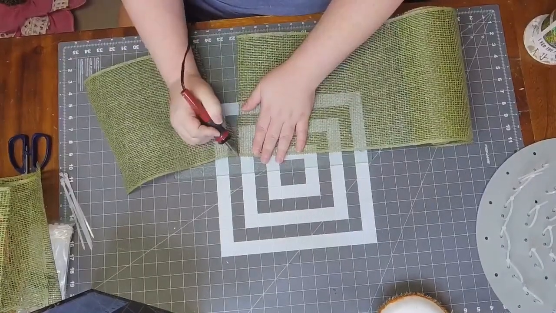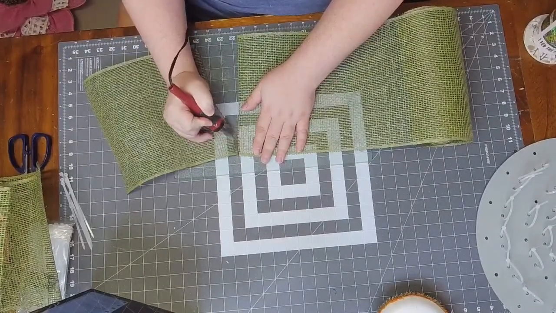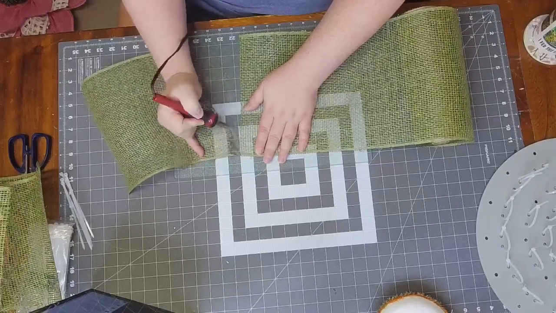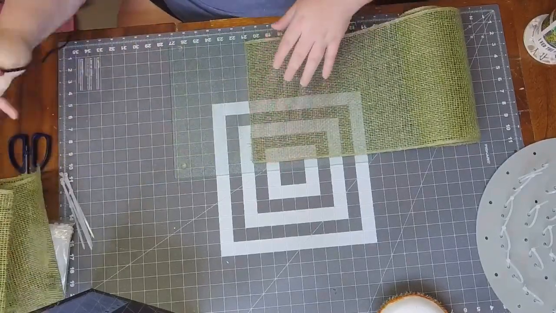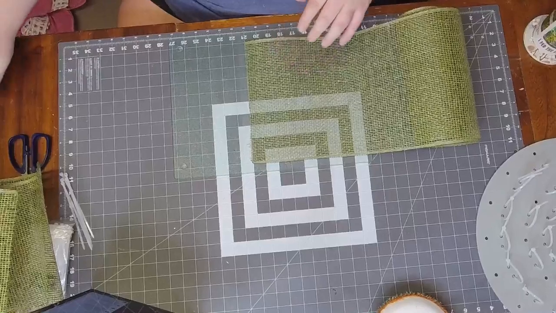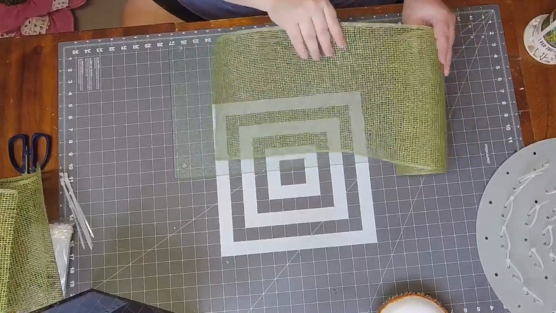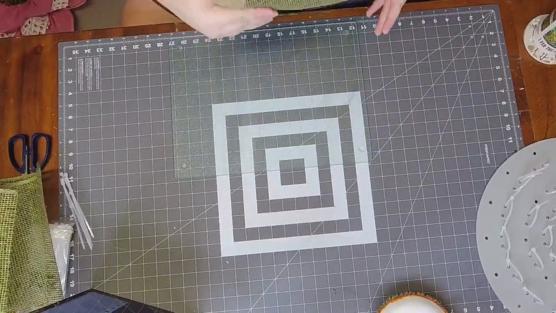So we need 5 pieces for the leaves. All right, done with my green.